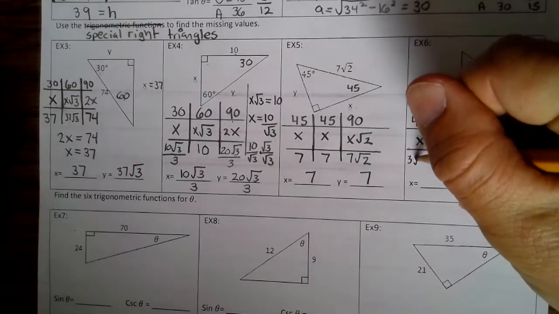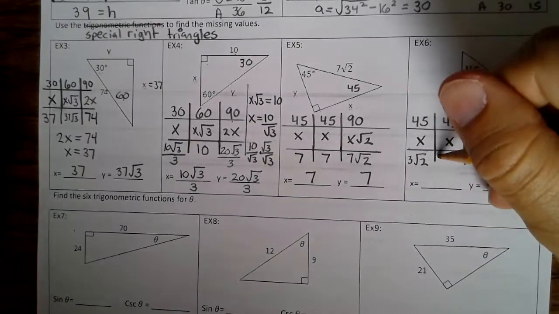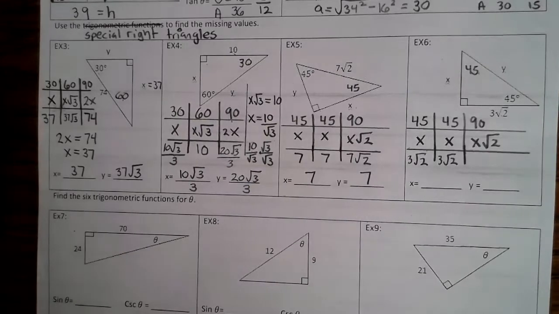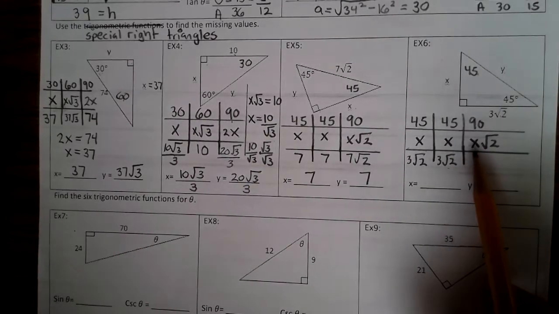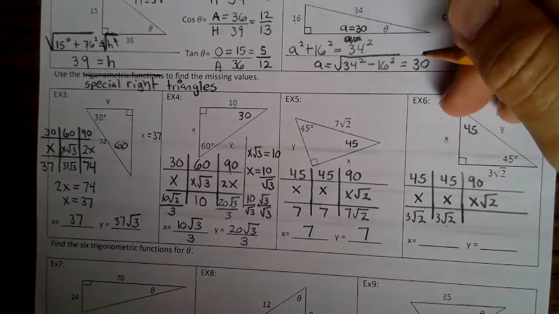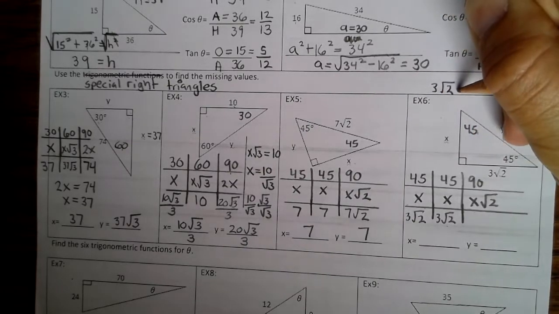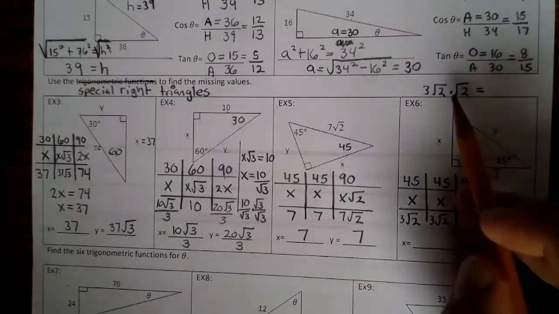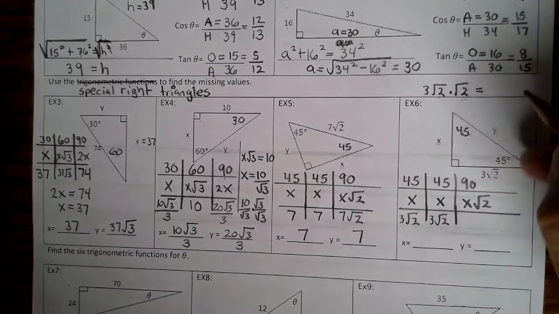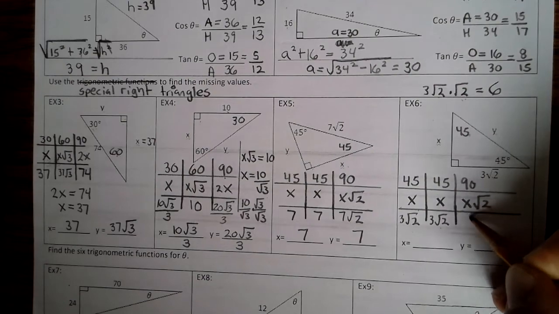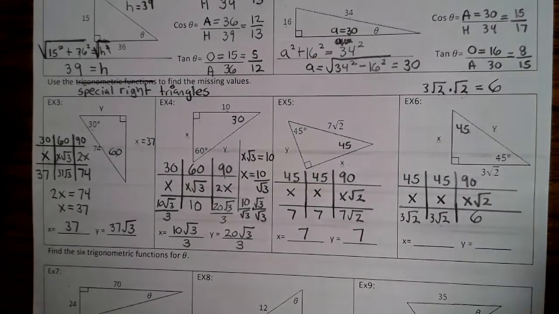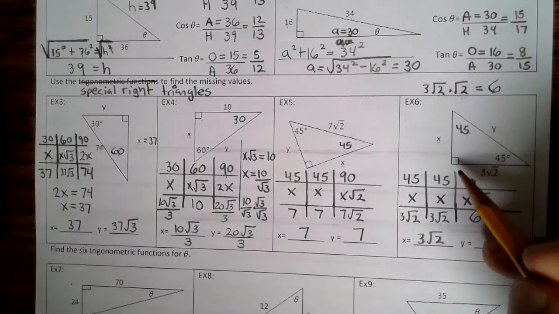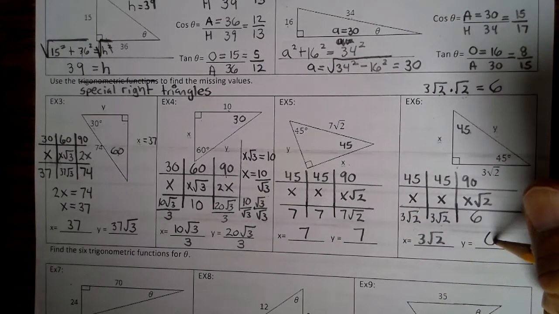And if that's 3 square roots of 2, this is 3 square roots of 2. Now, here we plug 3 square roots of 2 in for x. So that's 3 square roots of 2 times the square root of 2. Well, the square root of 2 times square root of 2 is 2. 2 times 3 is 6. So 90 is 6. So across from 45 is 3 square roots of 2. And across from 90, which is y, is 6.